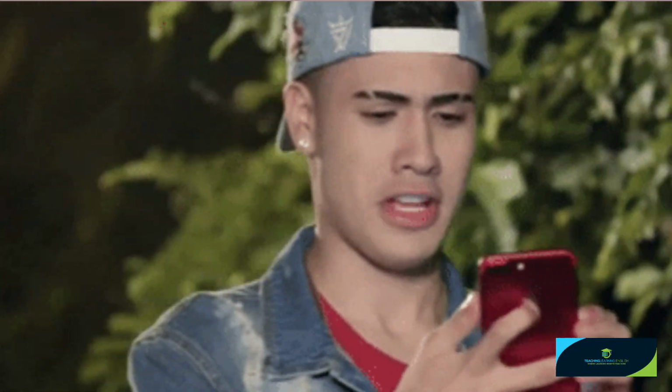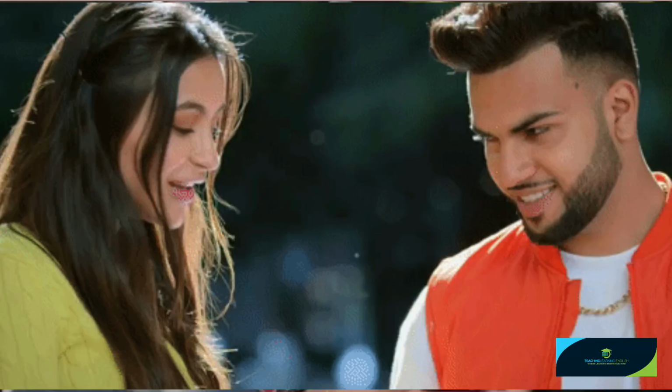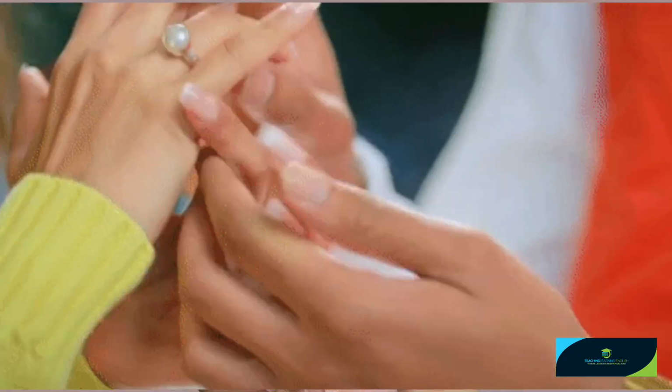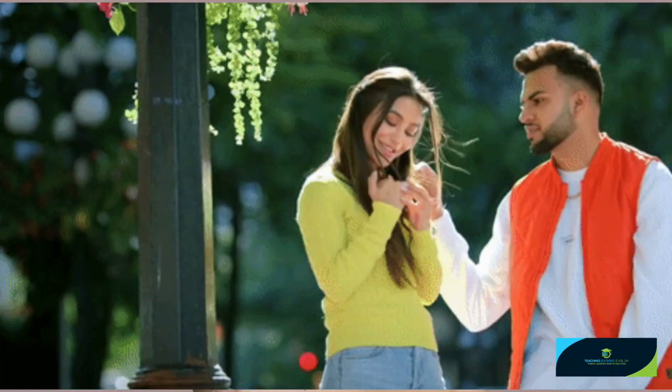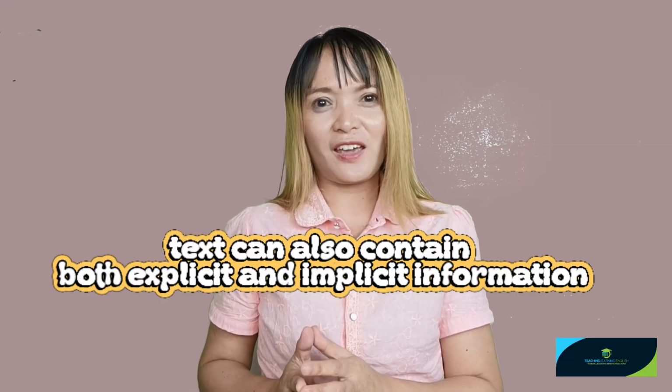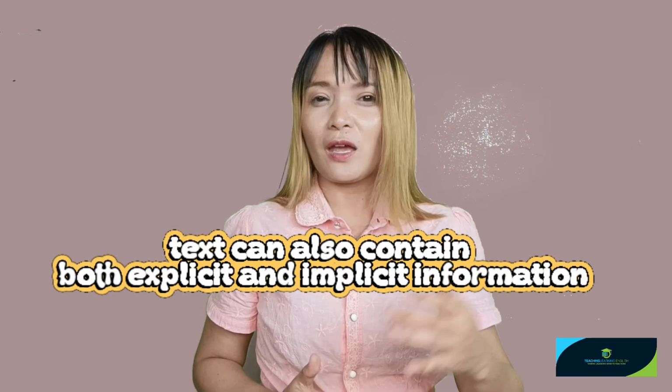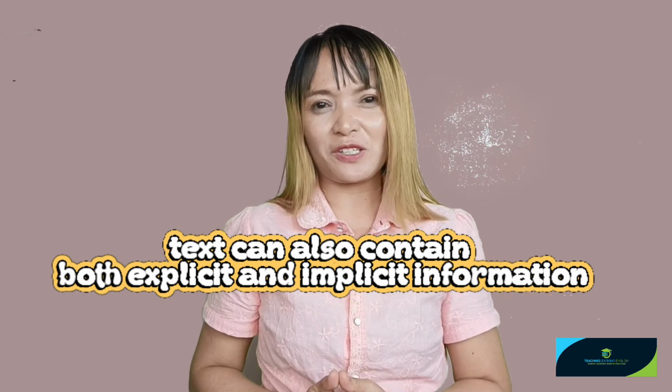When you have a crush on someone, you might explicitly tell them how you feel, or you might try to drop hints and give implicit signals to show your interest. In the same way, text can also contain both explicit and implicit information. Now, let's define these terms.